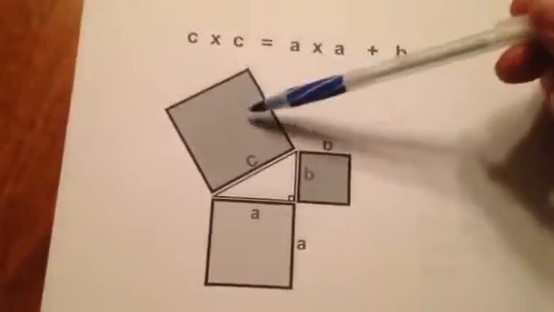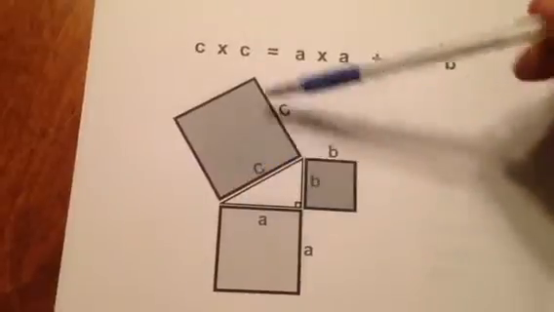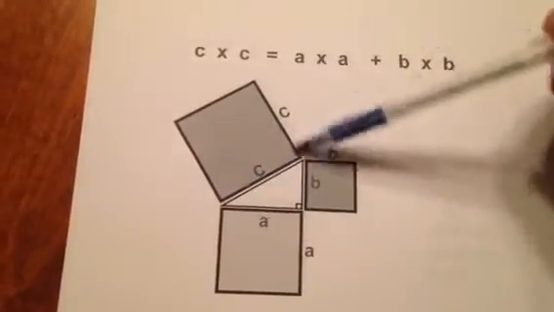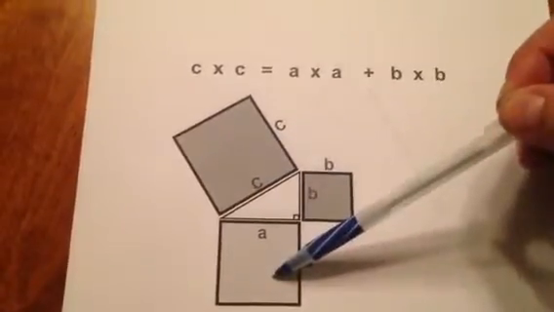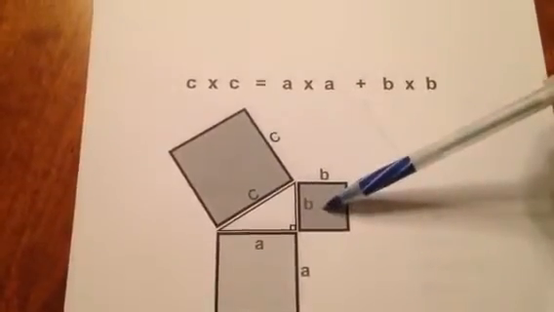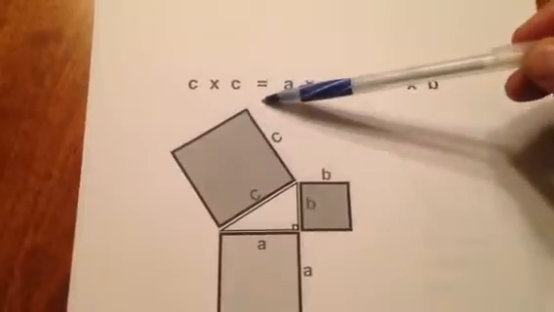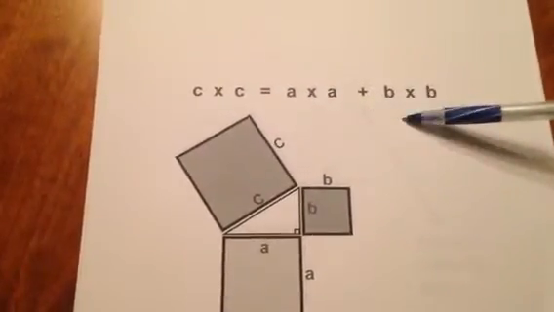So obviously, to find the area of this square, we have to go C times C, length times length, L squared, right? So this one's C times C. This one would be A times A. This one would be B times B. So C times C equals A times A plus B times B.